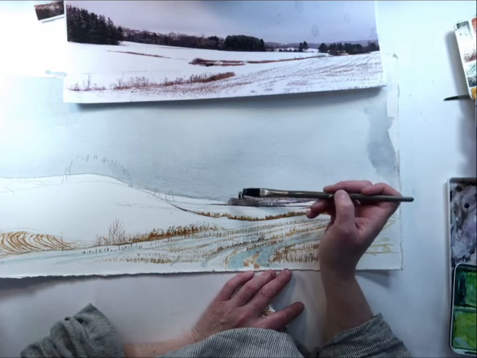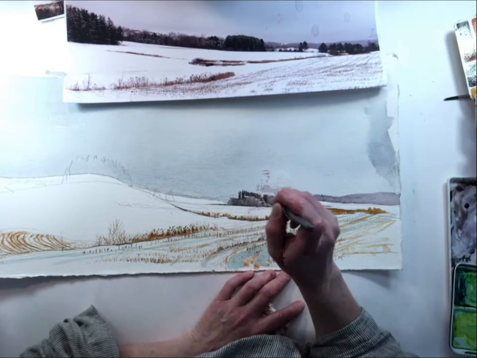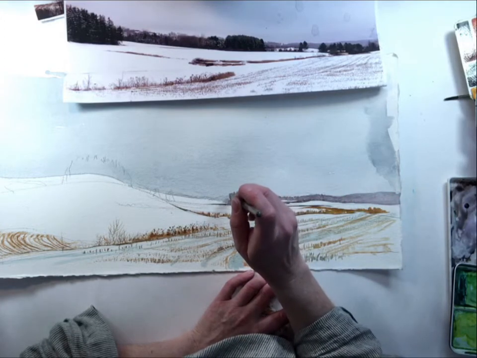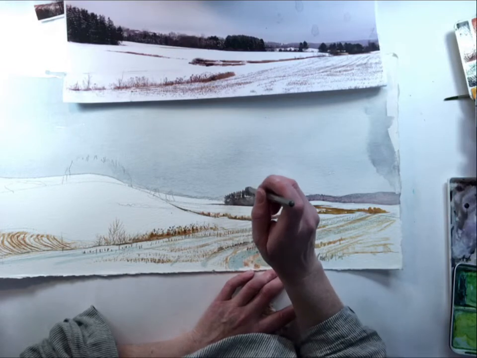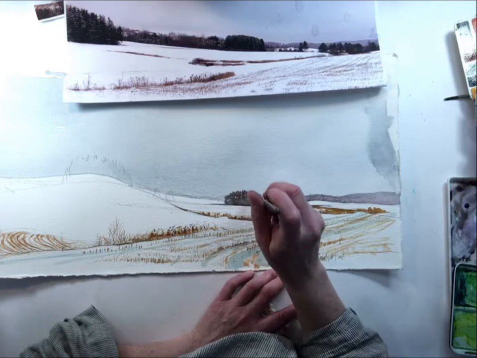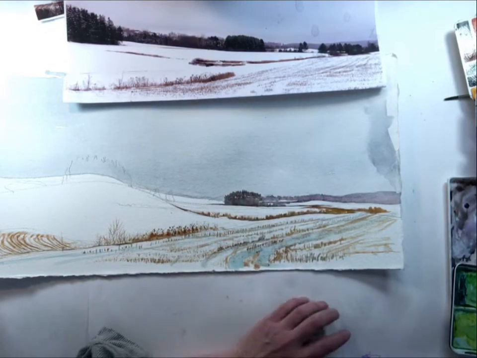So I've got the side of the brush here, or just the point of the edge. I'm just trying to do the tops of the trees. Things are not dry. That's okay. I don't want to show a ton of detail. If I can leave a little bit of white, it's too late already, but I'm trying to leave a little.